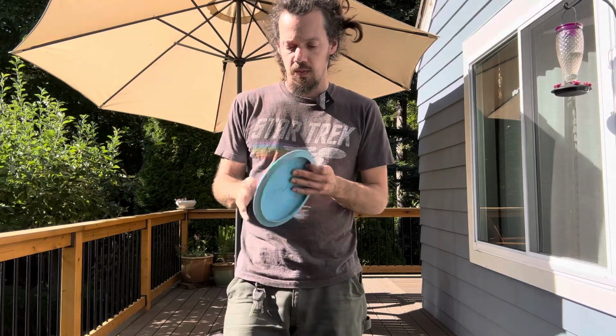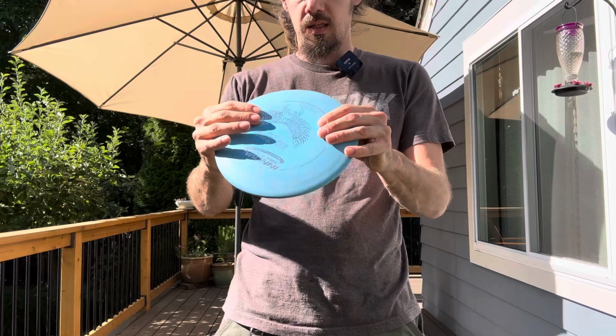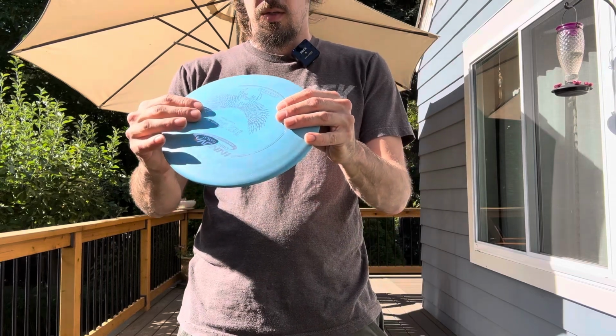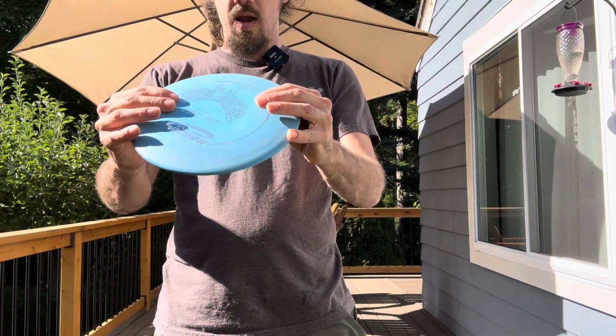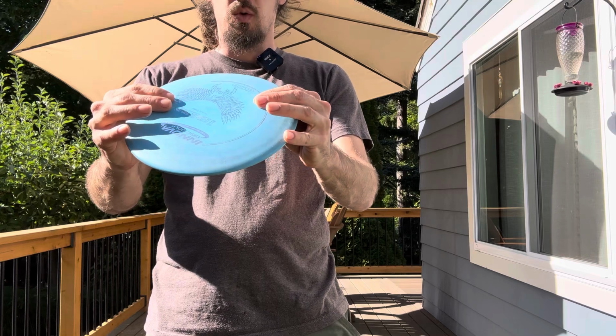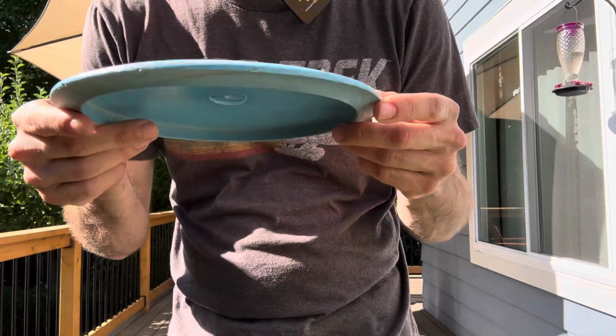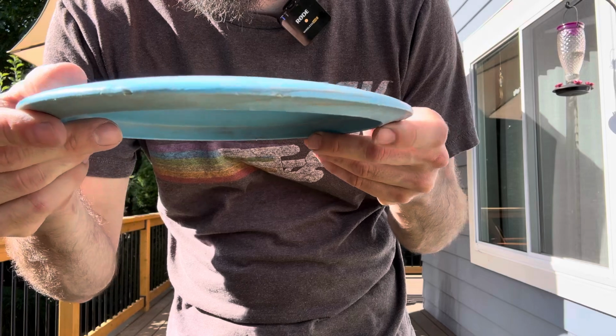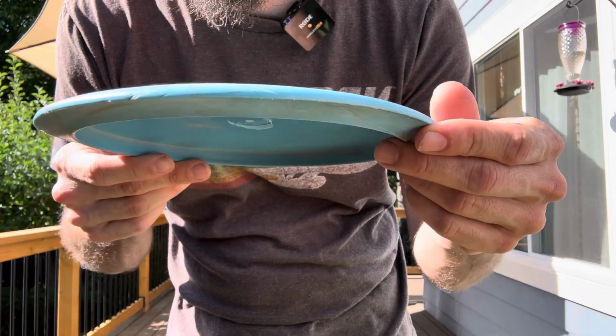So that's one category, is just general damage. Another category is specific damage. So you may or may not be able to see this. I can totally see it. See if I can get the camera to, maybe not in this lighting.